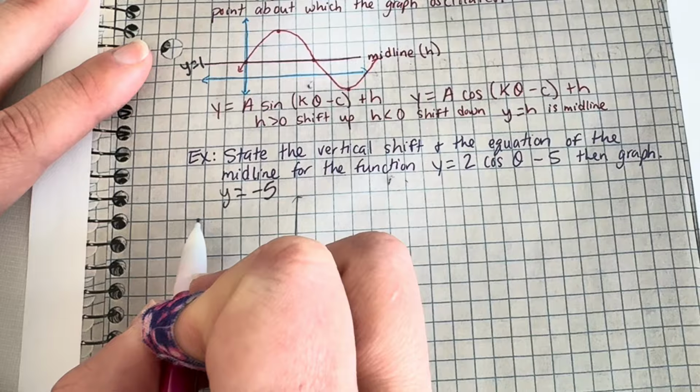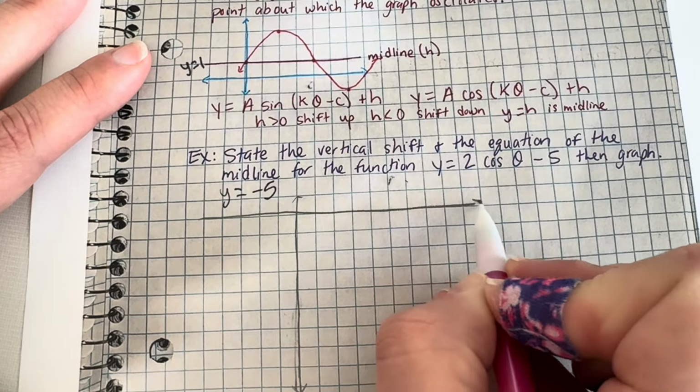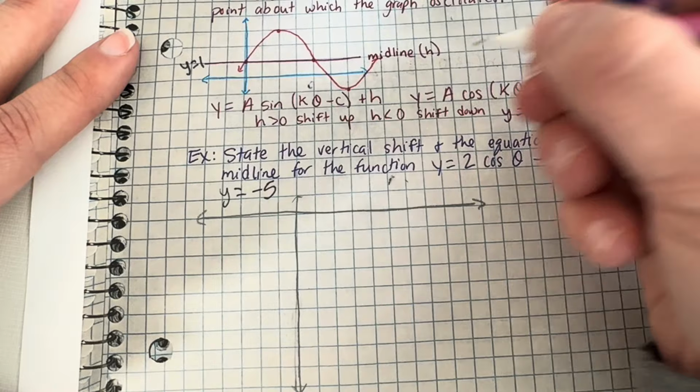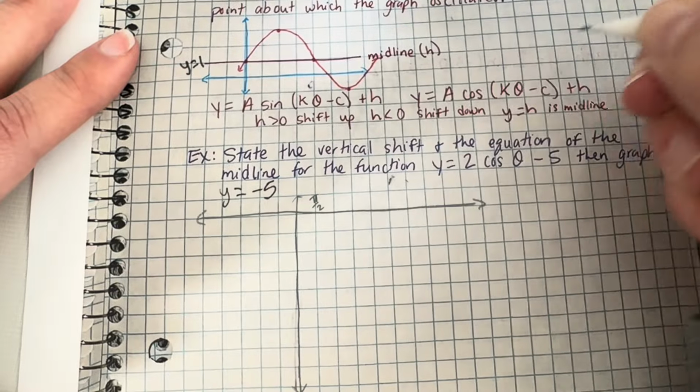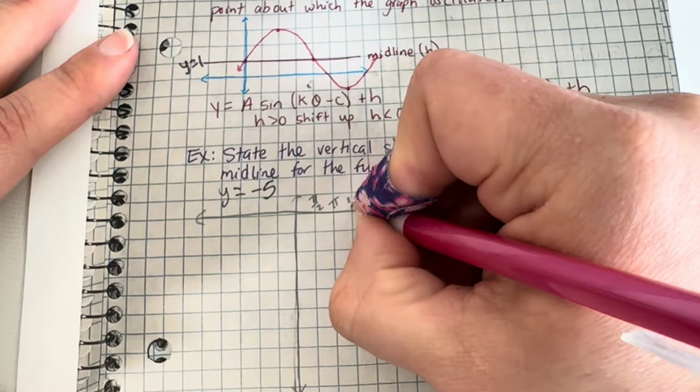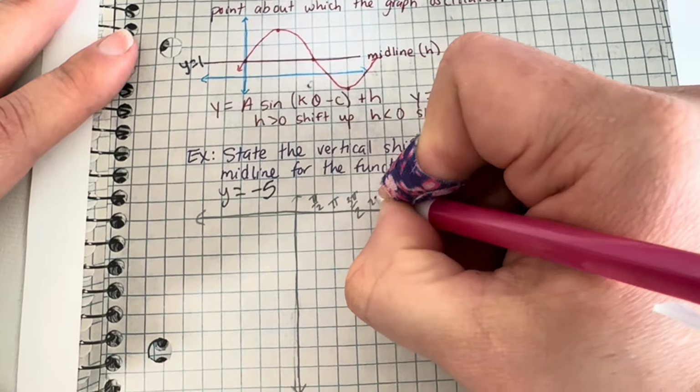I'm going to leave this all the way up here. This is the one time there is nothing impacting our theta, so I can do my regular units.